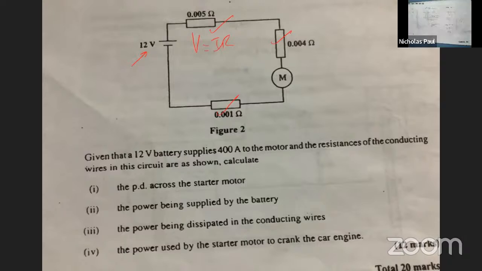All right, so what do we have? The voltage here is equal to 400 by 0.005, which is 2. Here is 400 by 0.004, which is 1.6.